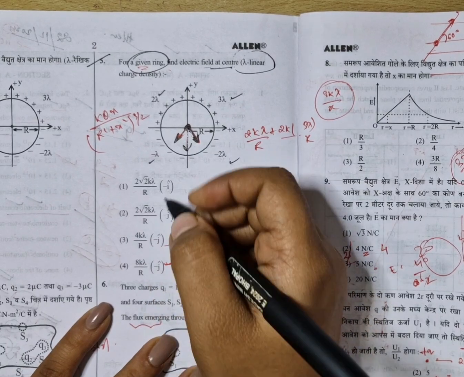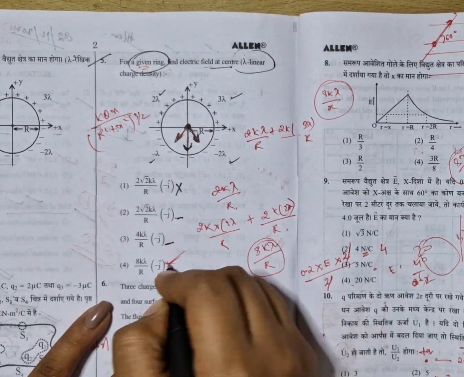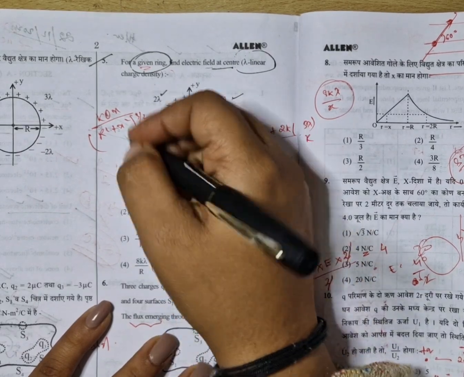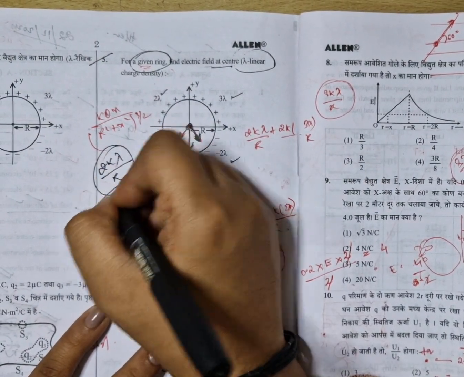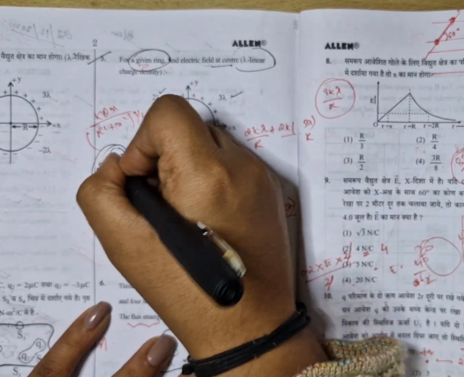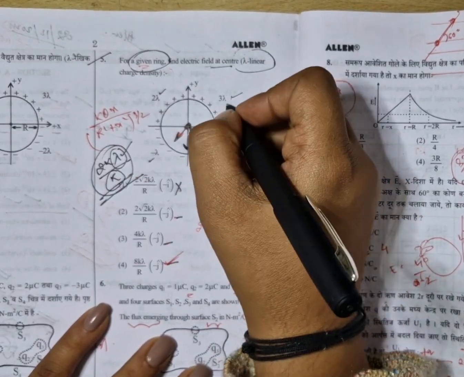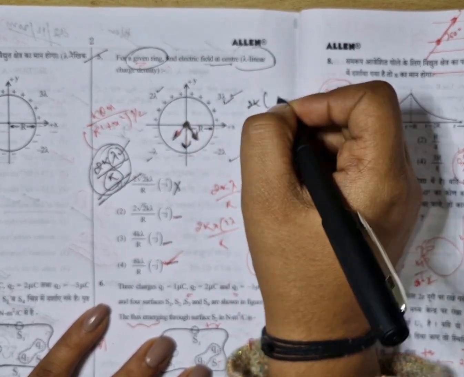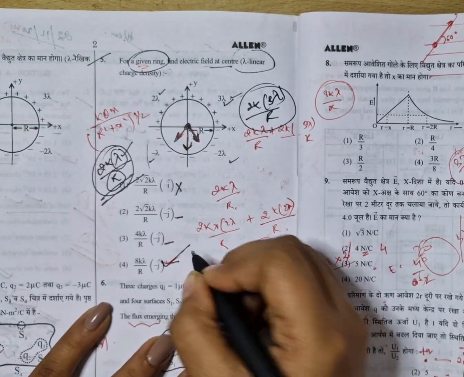You can also eliminate the option, because i cap to can never happen, because the electric field is in the negative y direction. And when you calculate, because you know that 2k lambda upon r is the electric field when the charge density is lambda and the distance is r, so when you put in the values accordingly, 2k and 3 lambda upon r instead of lambda, you will get this option.